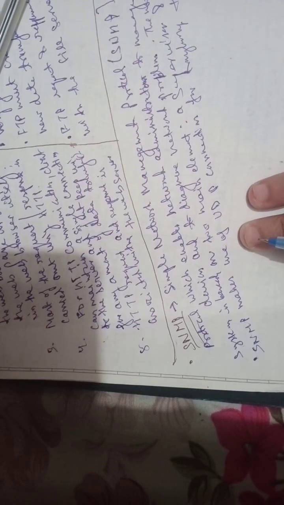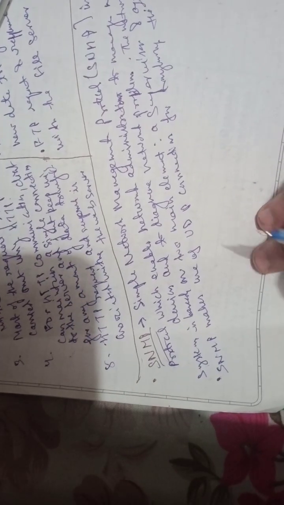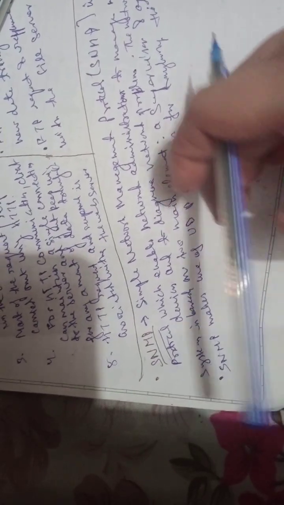Now we discuss your SMTP. Let's go for the same. So here we go for the same, SMTP.